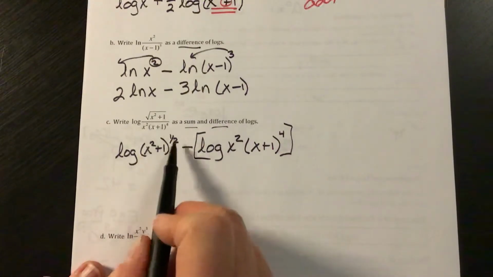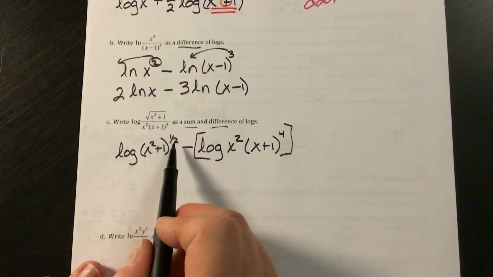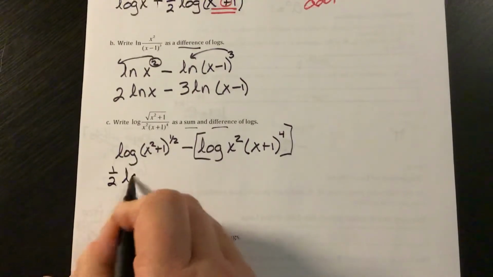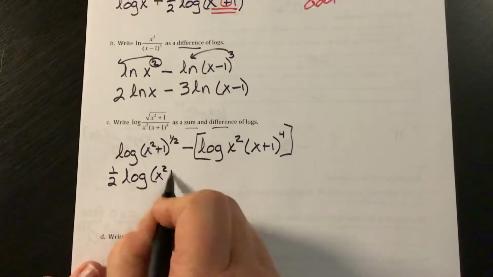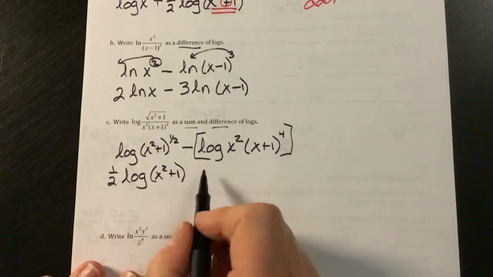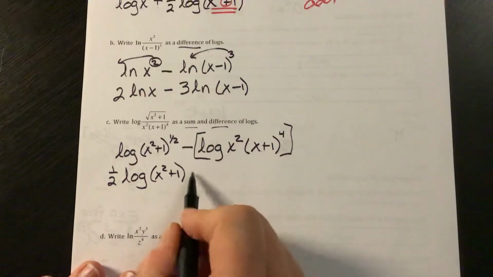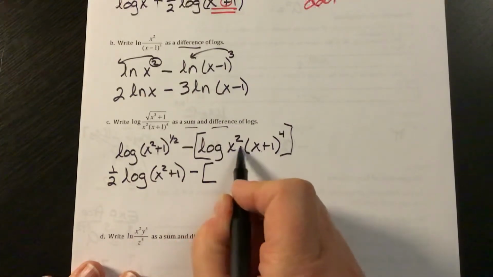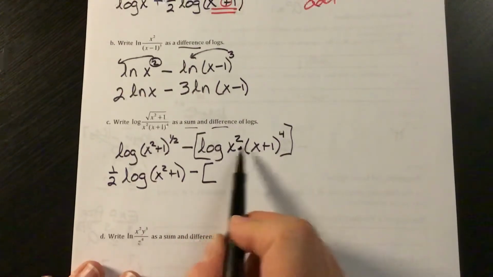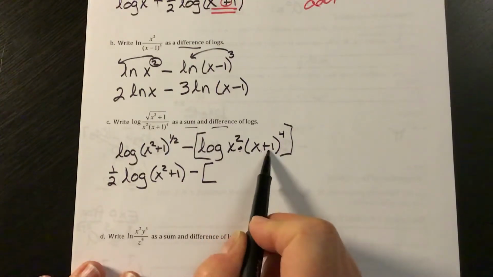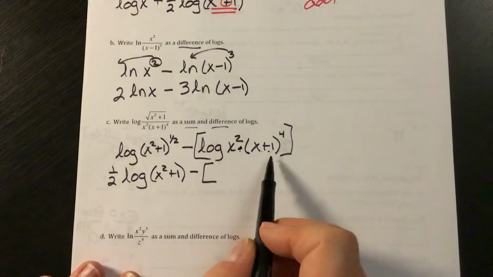All right, so I'm subtracting all of this. Taking care of the 1/2, log x squared plus 1. And now I'm going to subtract the sum of these two pieces, because I've got an x squared multiplied together and an x plus 1 multiplied together.